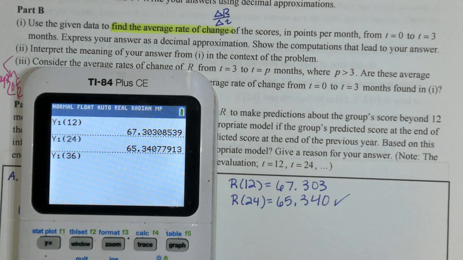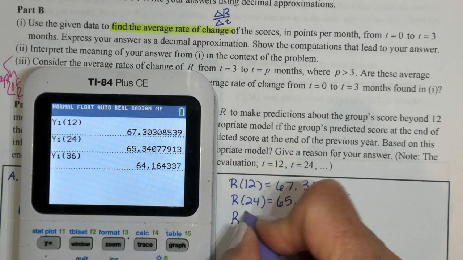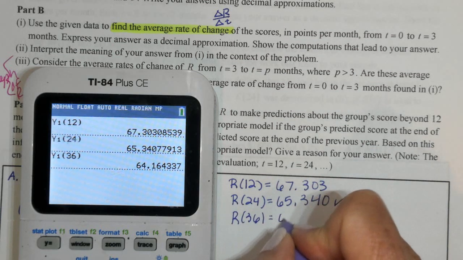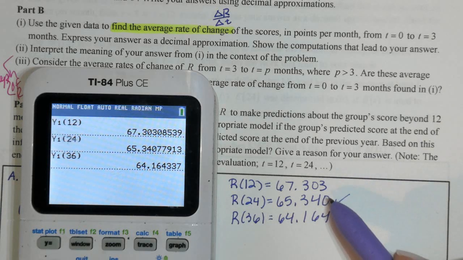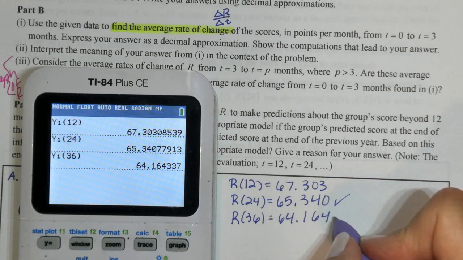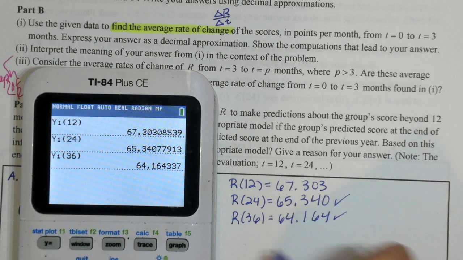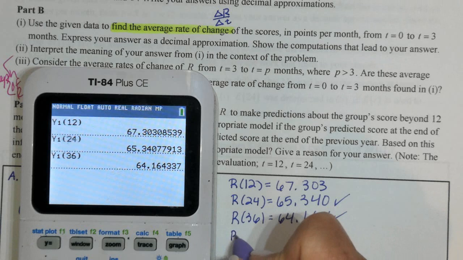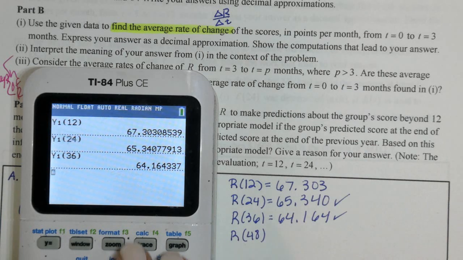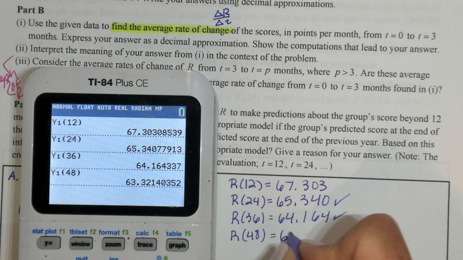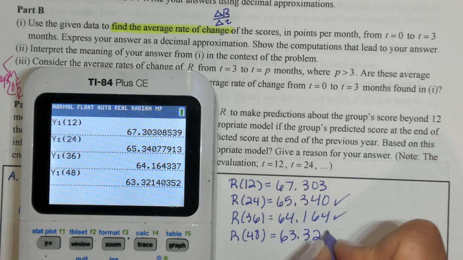36 months. 64.164. Ooh, it's getting closer. Is it at least 1 point lower? Yes, it is. It's still at least 1 point lower. Okay, let's go to 48 months, 4 years. 63.321.